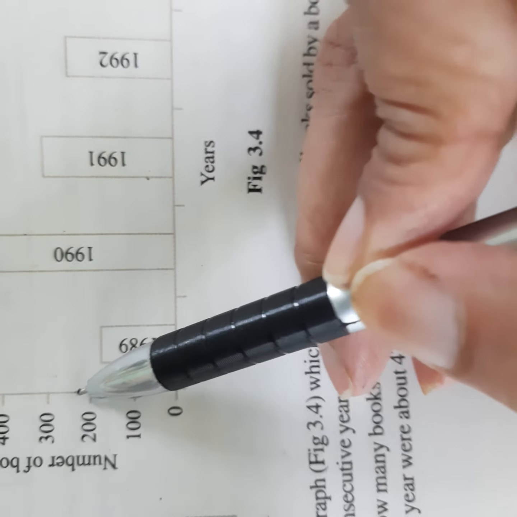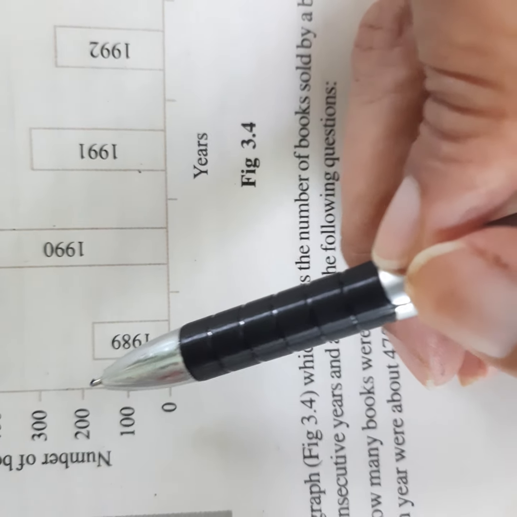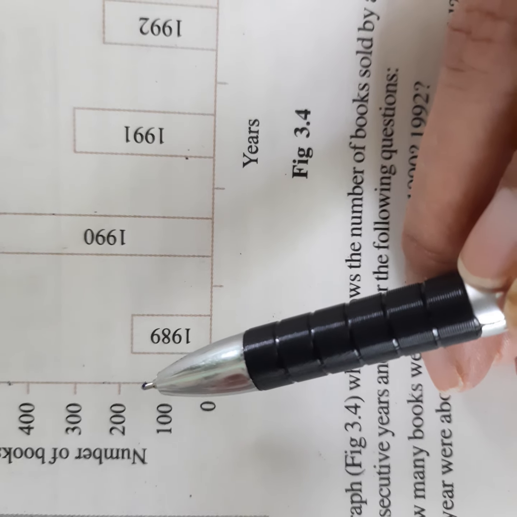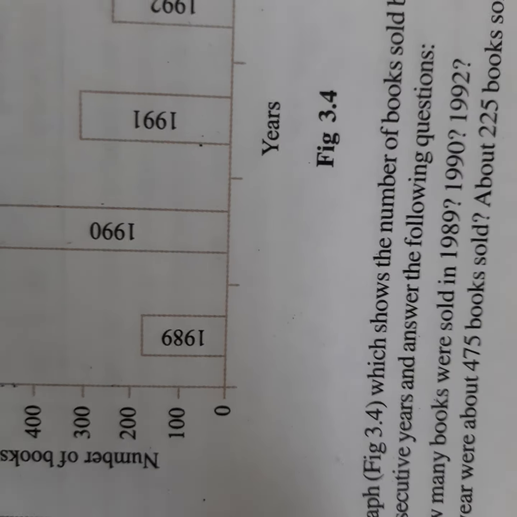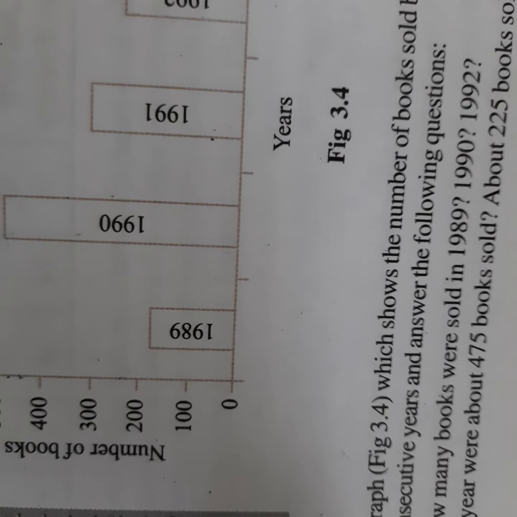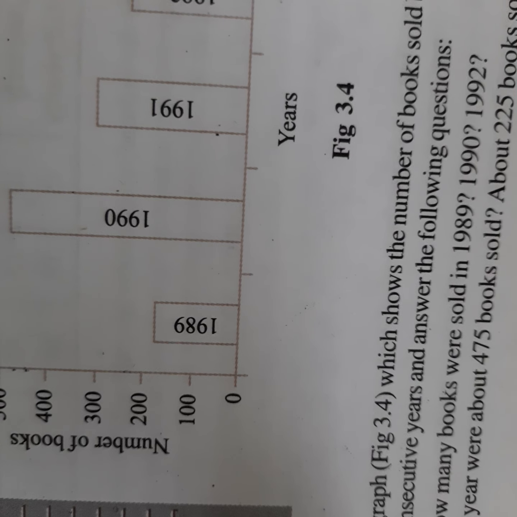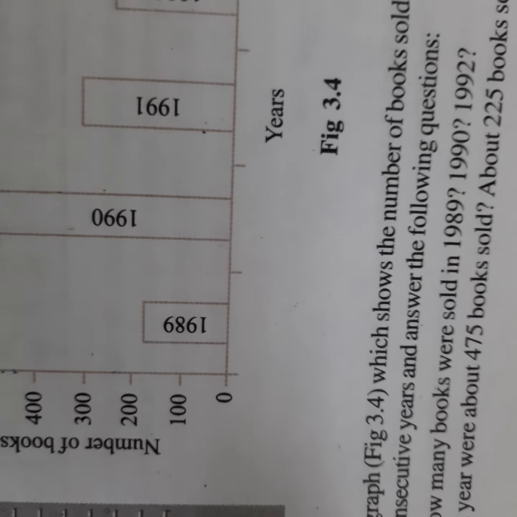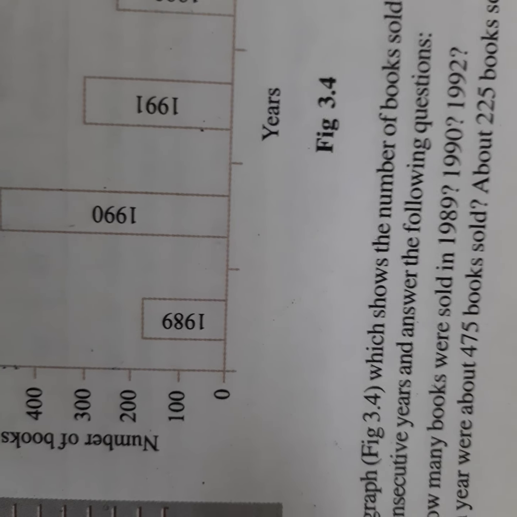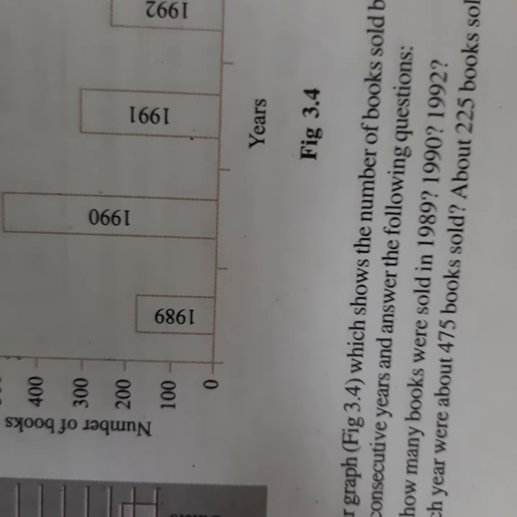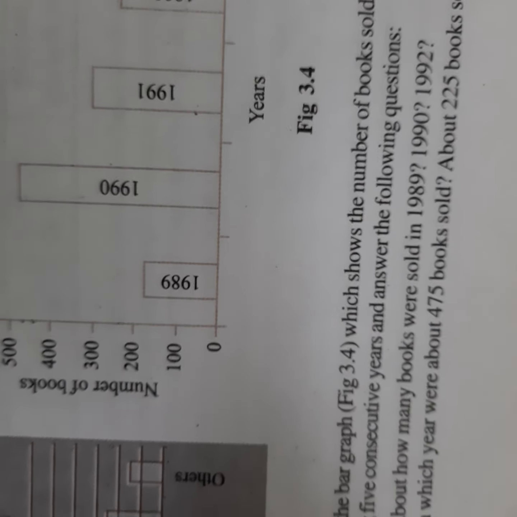So it is nearer to 200 than 250. So we take it as 225. So in 1992, the books sold were 225. So about how many books were sold in 1989, 1990 and 1992? So just add them, you will get the answer.